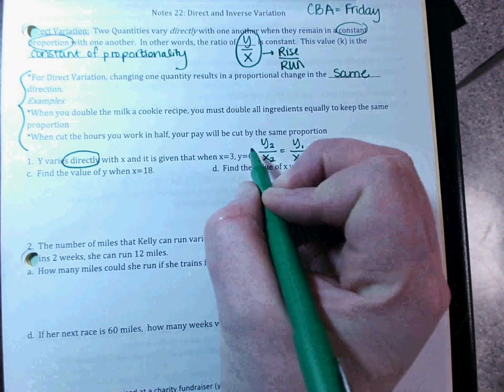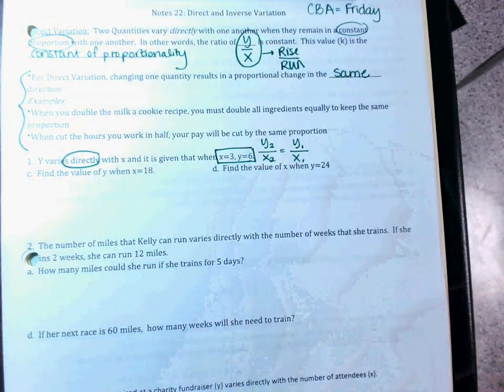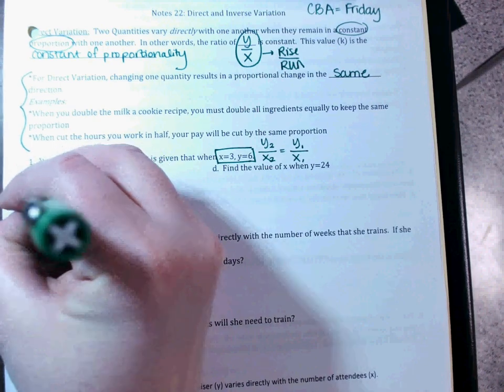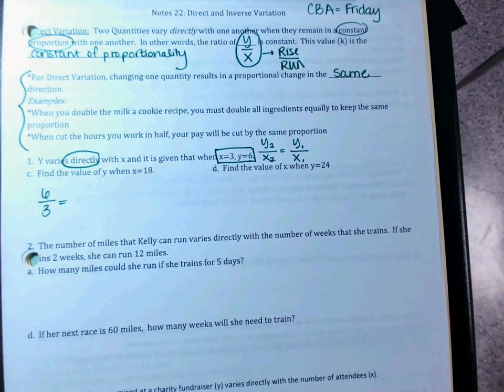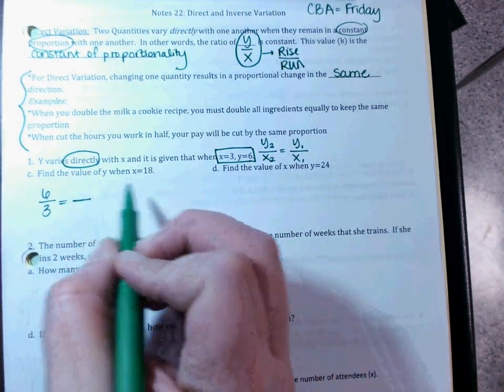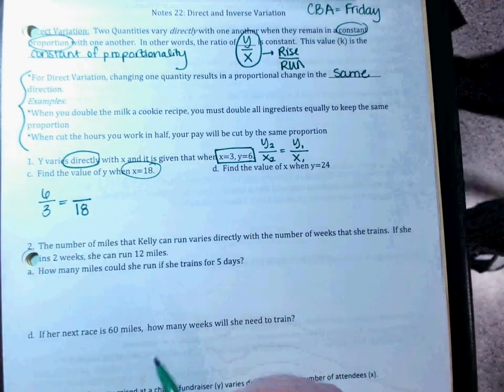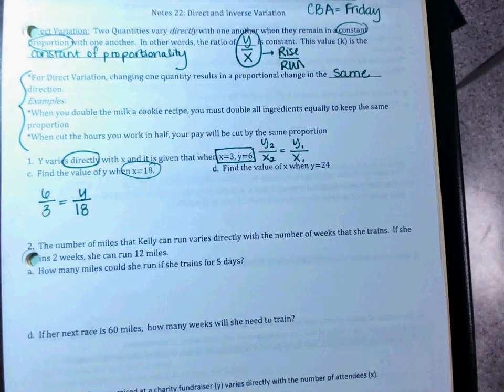So if this is my first ordered pair, which way would I stack them? 3 over 6 or 6 over 3? Okay, 6 over 3 equals. And then for my new point, where do I put 18, top or bottom? The bottom, because it's an x. And then what would I put on top? Y. Okay, then y'all already know how to cross multiply, right?